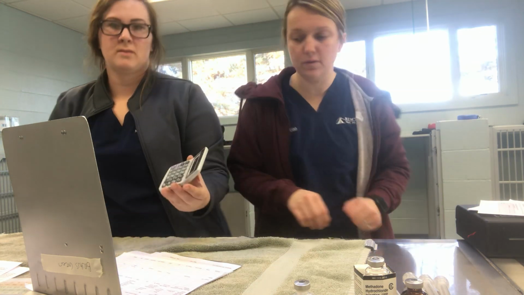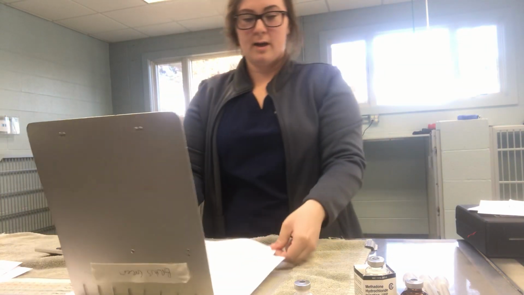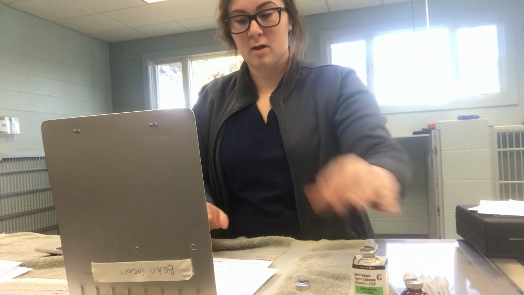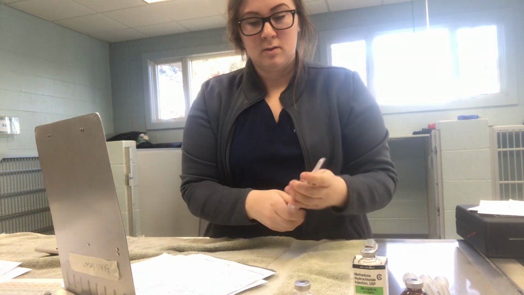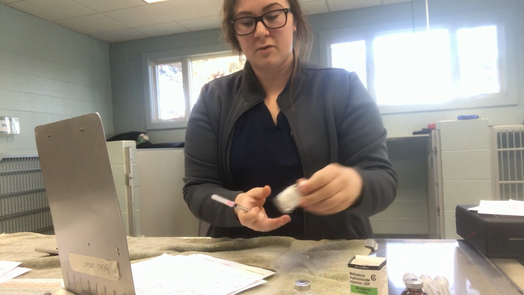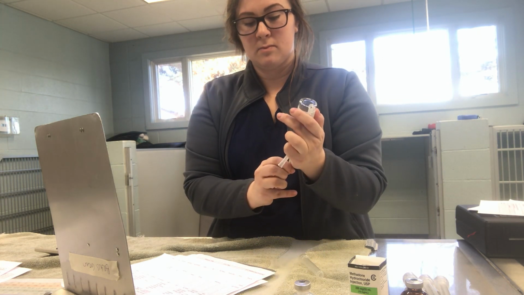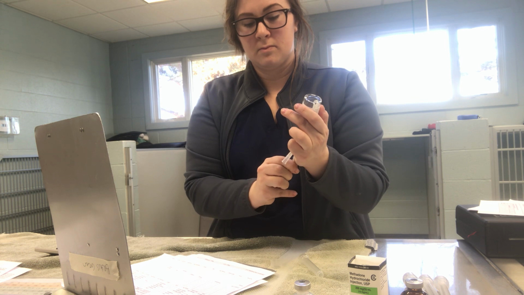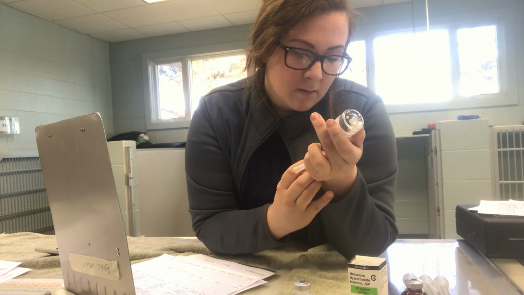0.04, right? 0.04. Okay, so you can see she got 0.04 as well. So we're going to go ahead and we'll draw up the drugs. I have my stickers here for the bottles. So we'll draw up the methadone first. So 0.04.